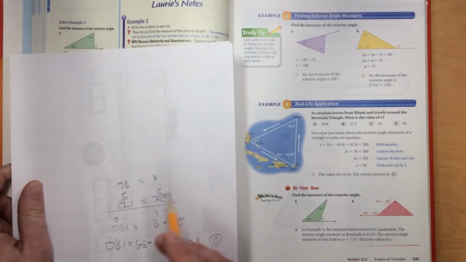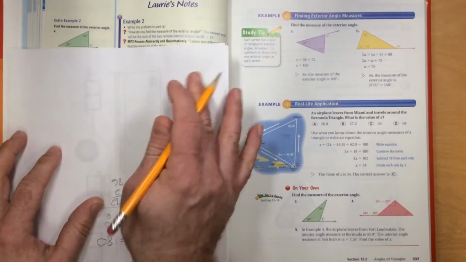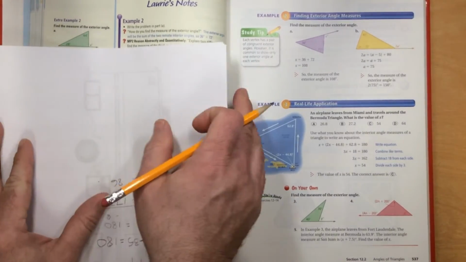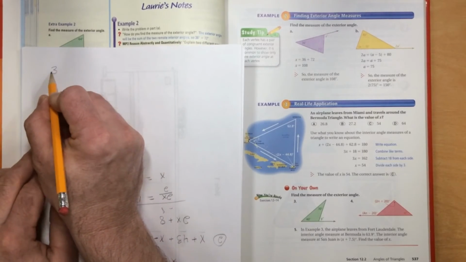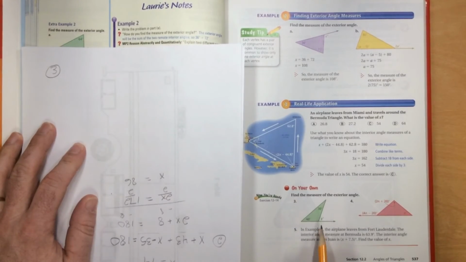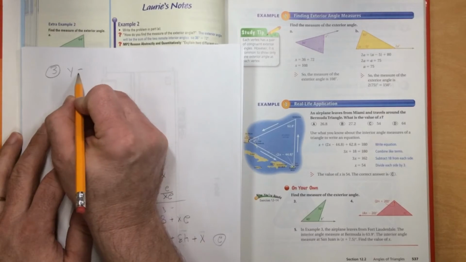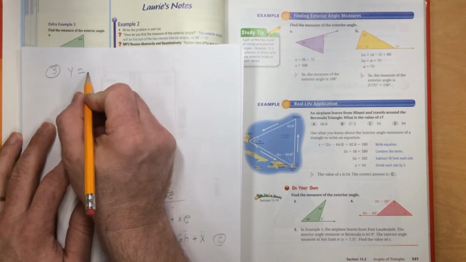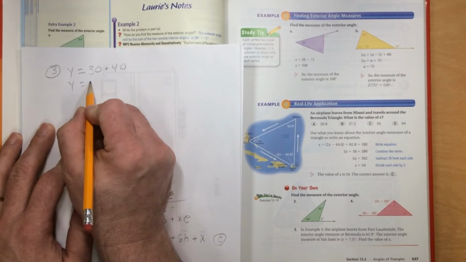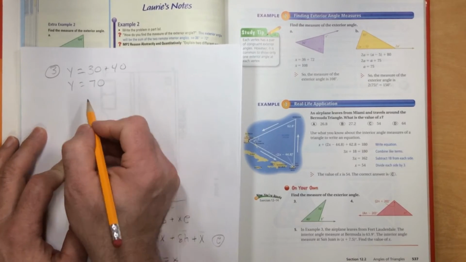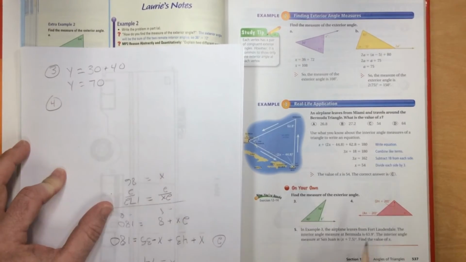A equals 75. Well, here's a couple problems down here for us to do. I'll turn this around. Number 3. I have y equals, and add up those, 30 plus 40. y equals 70. That was a toughie. Number 4. A little more difficult.